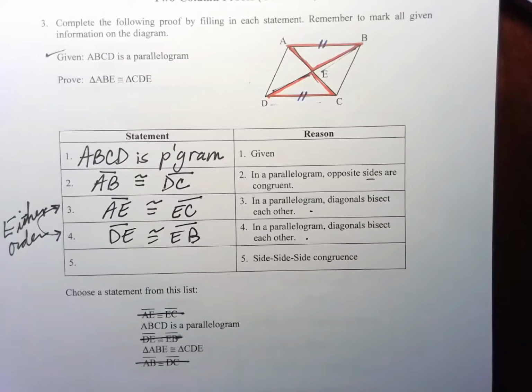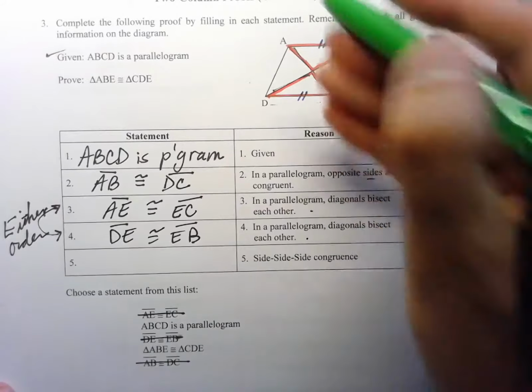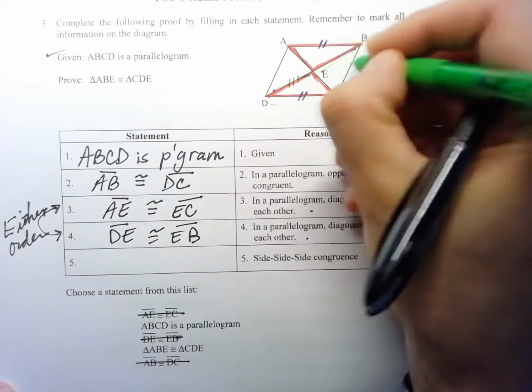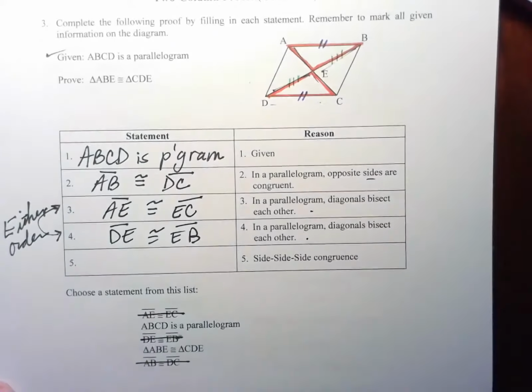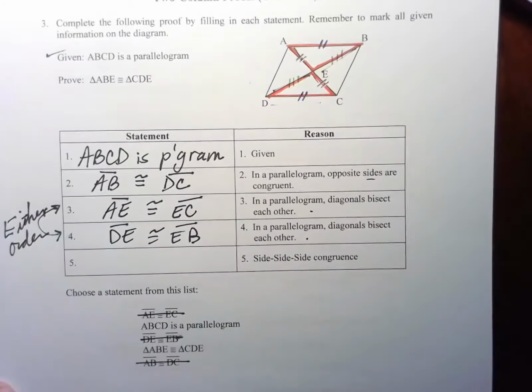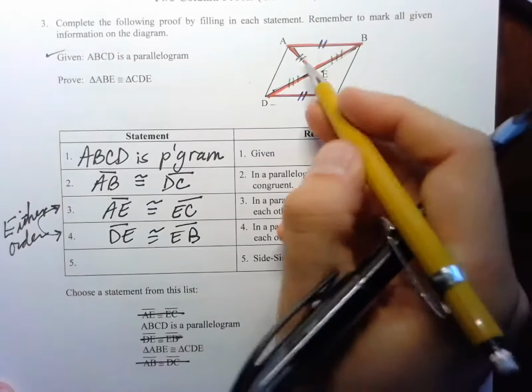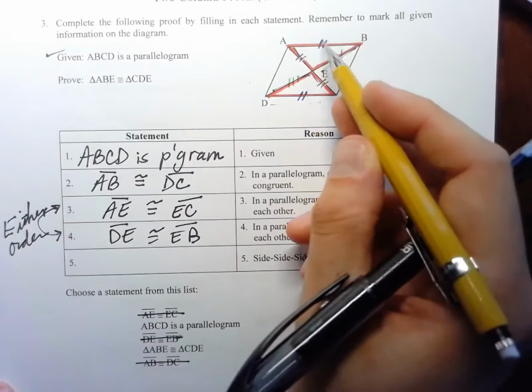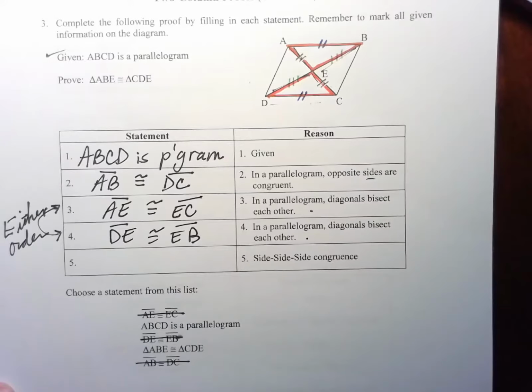And so what do I have? Well, I know that this is congruent to this, and I just showed that this is congruent to this, and so I have side, side, side. I have a pencil mark side, a blue mark side, and a green mark side.